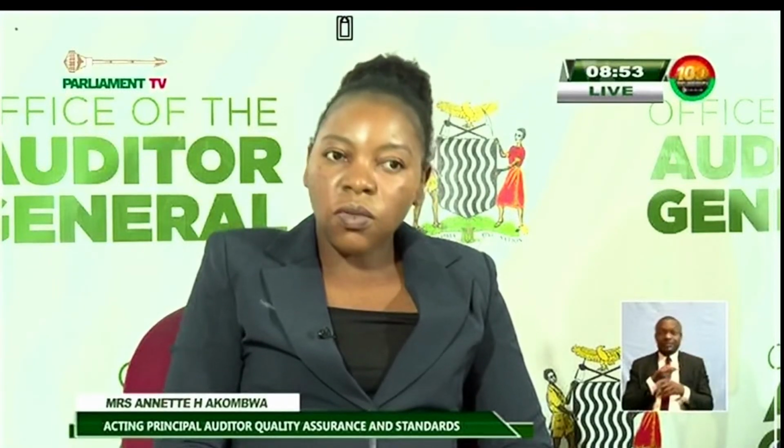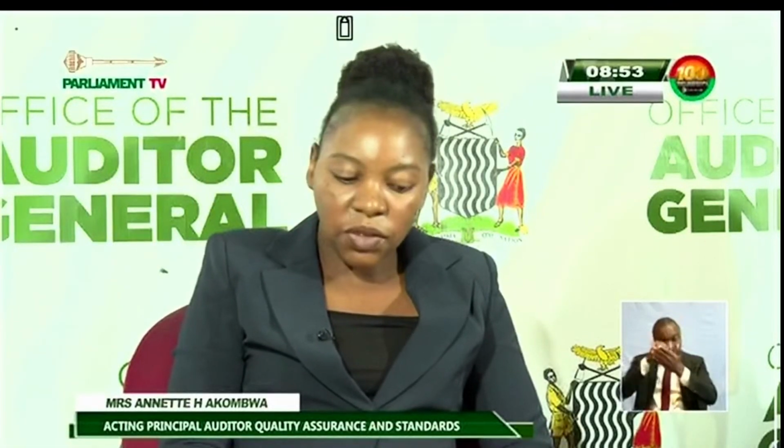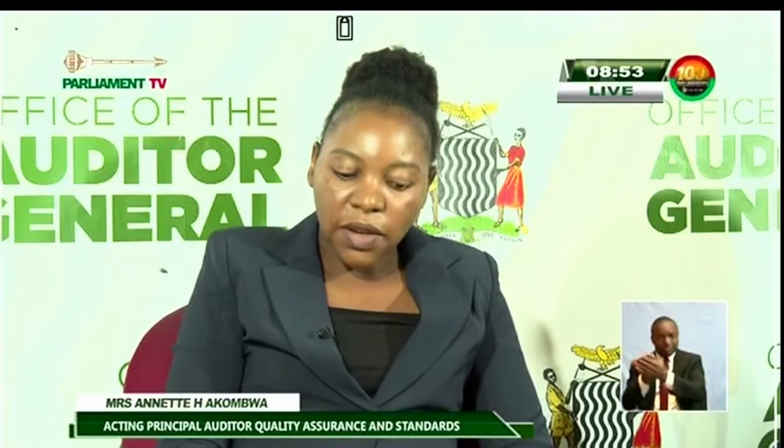Then we also have benchmarking exercises. The office has given us the leeway to benchmark with other sites where we can learn what other sites are doing and incorporate them into our system. Then we have peer reviews as well as a QA function. Because we are affiliated to these institutions, they do ask staff from our units to go and conduct reviews in other sites. So that's also a plus for us.